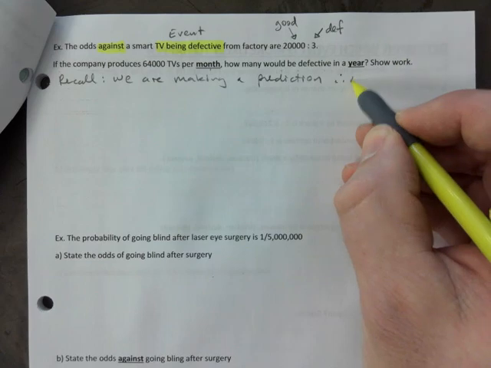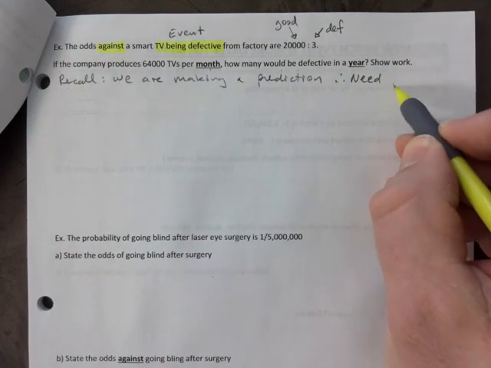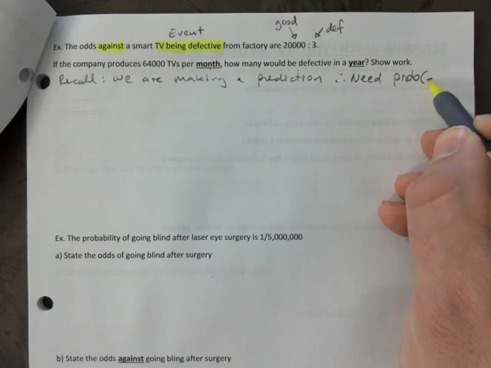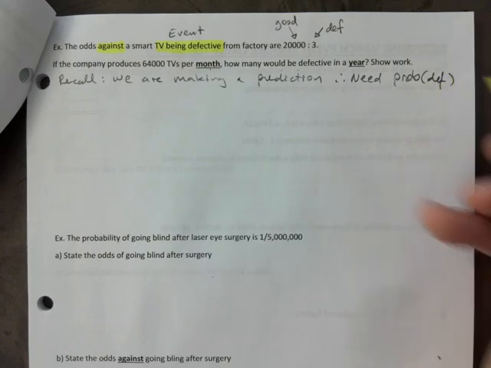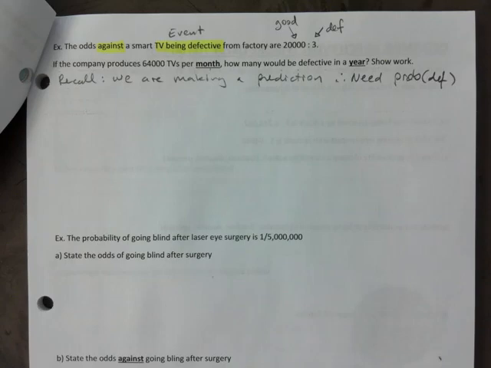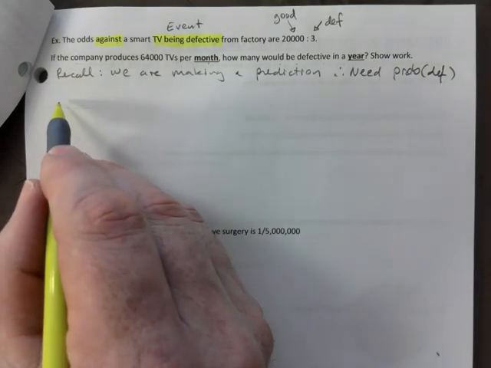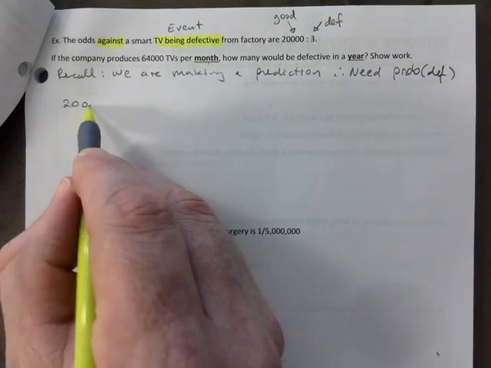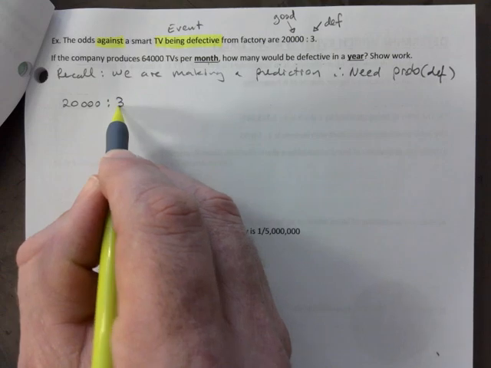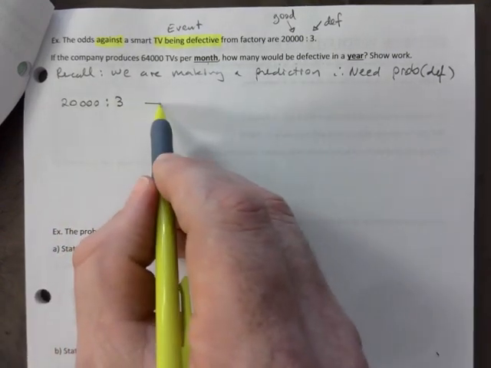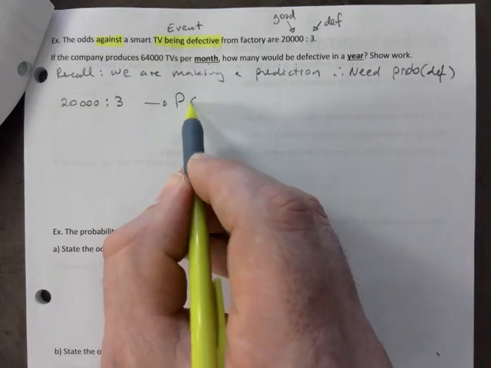Therefore, we need the probability. So let's do that. 20,000 to 3, right? That's going to give us a probability of defective.